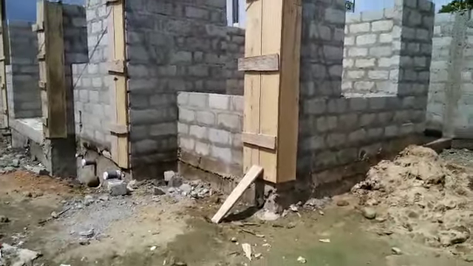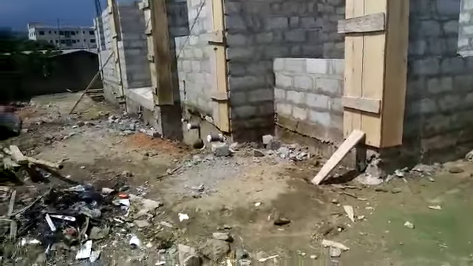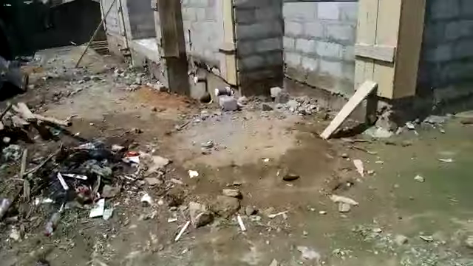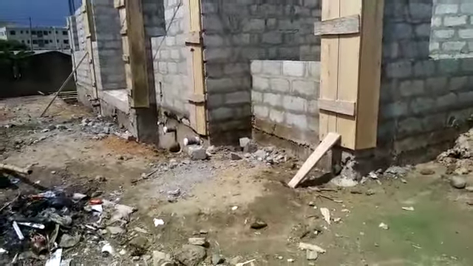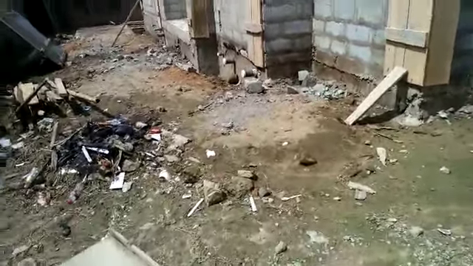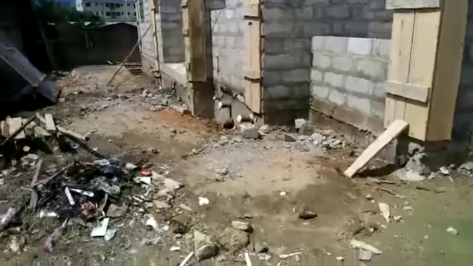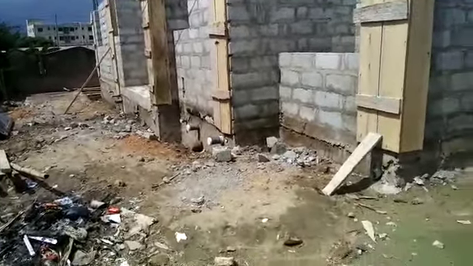even if it's a single-story building and you want to turn it into a storey building, it's also possible, because everything is possible in construction. You only need to know what to do, the technology or the technicalities involved. If you are able to apply the right principles, you should be able to do everything.